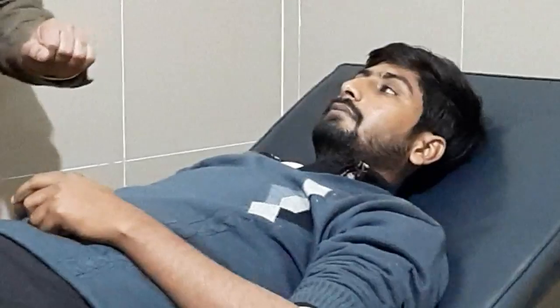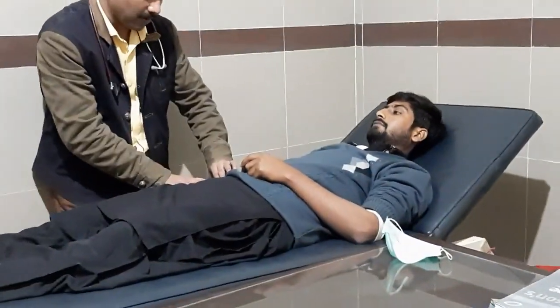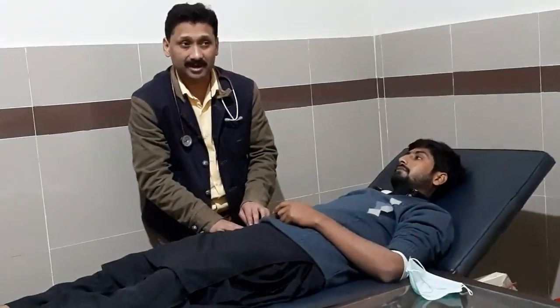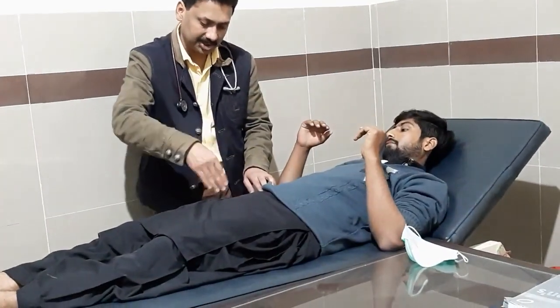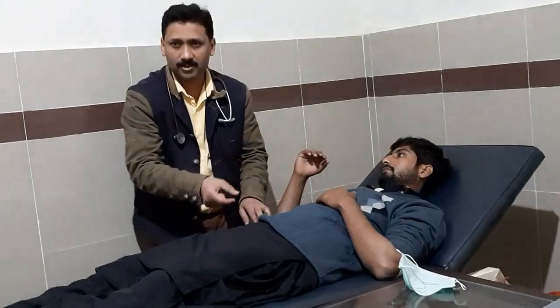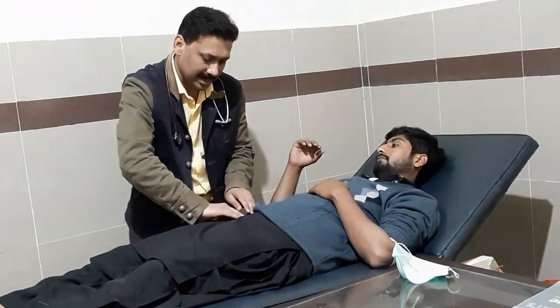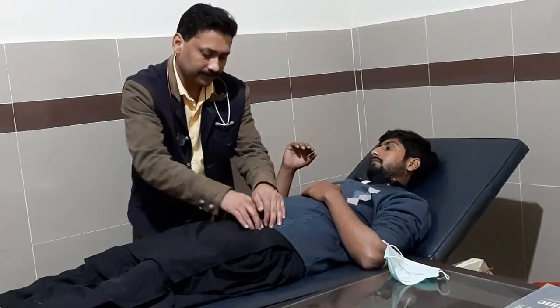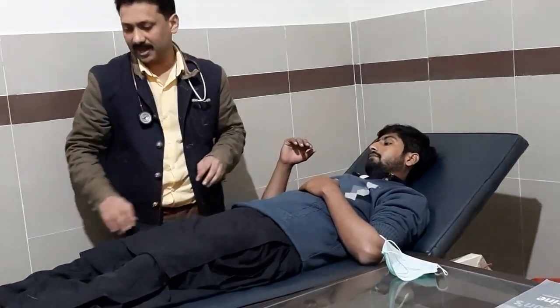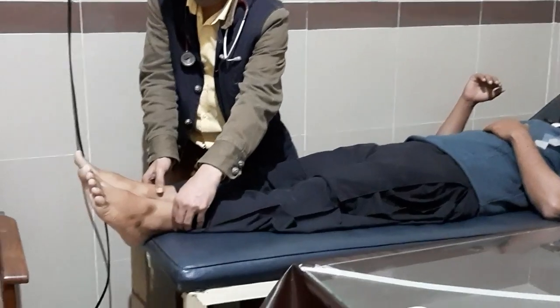After the neck, I'll be going down and examining the inguinal lymph nodes. So inguinal lymph nodes are in a T shape. Wherever the vessels are, lymph nodes are always beside those vessels. So I'll be examining for these lymph nodes like that on both sides. And then I'll be looking for edema.